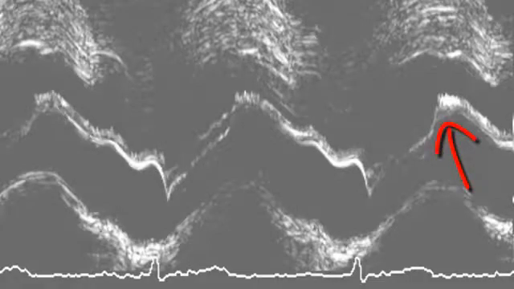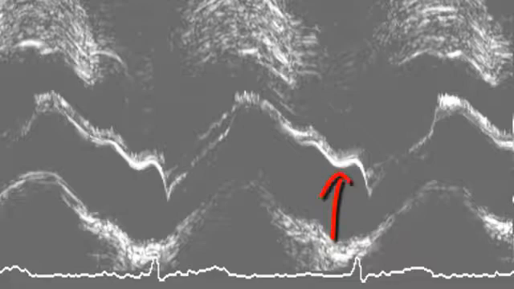This here may look like a smudge, but it's too thin to be sure. Watch the border of the same valve where there is no vegetation, how it is smooth. Completely different from what we see here at the vegetation.